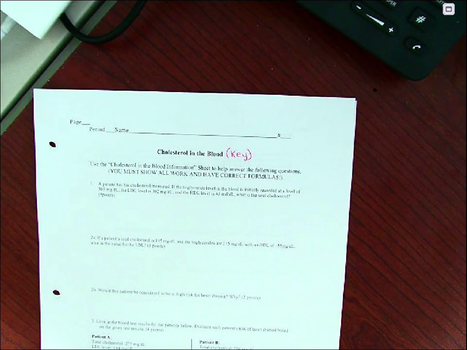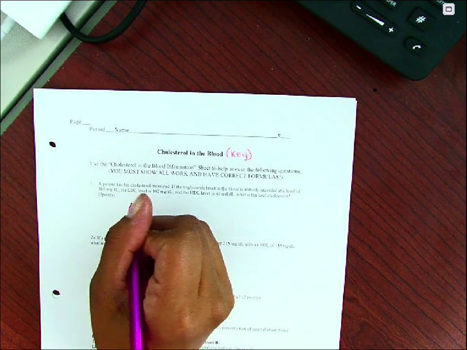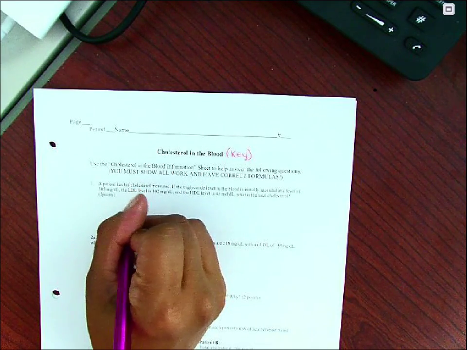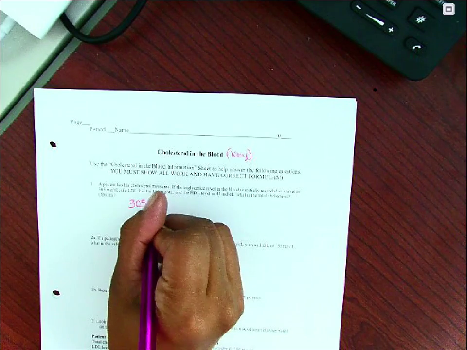Okay, so in order to figure out the total cholesterol, what did you have to do? Okay, so what is the triglyceride level? 305. And we had to divide that by, how did we know to do that?